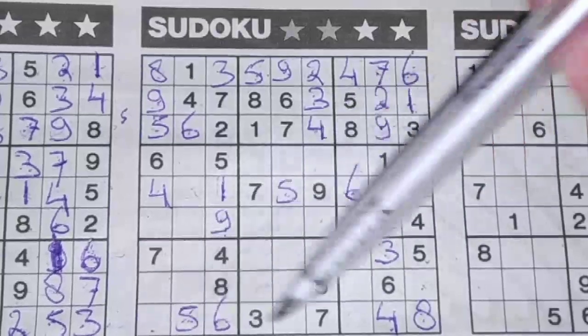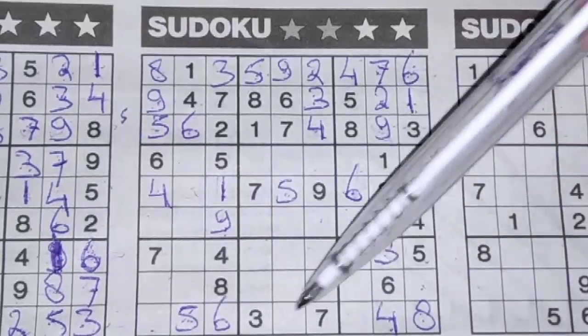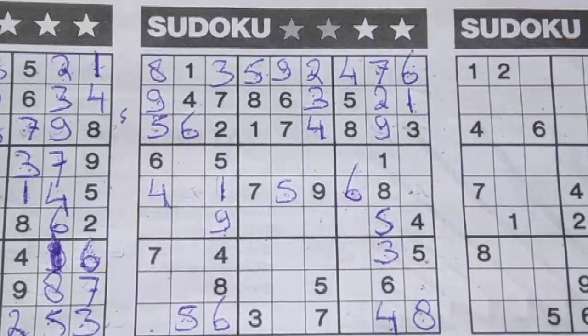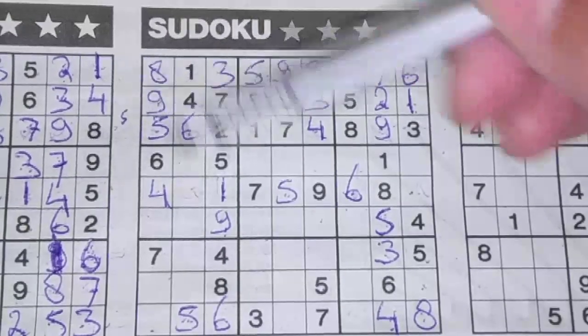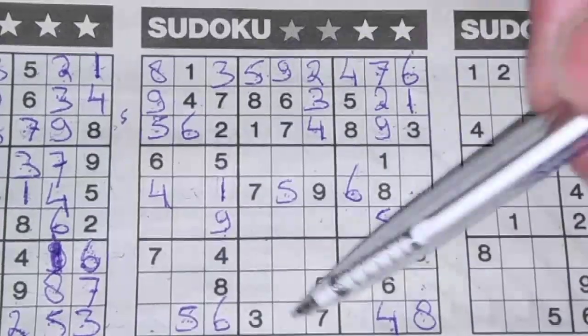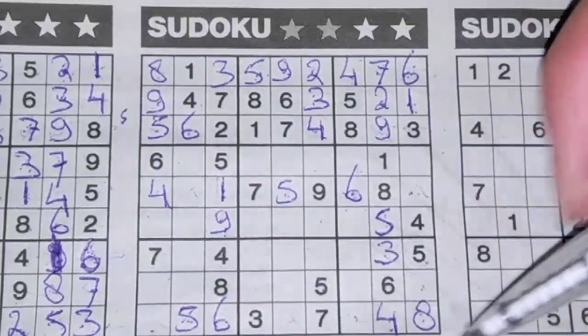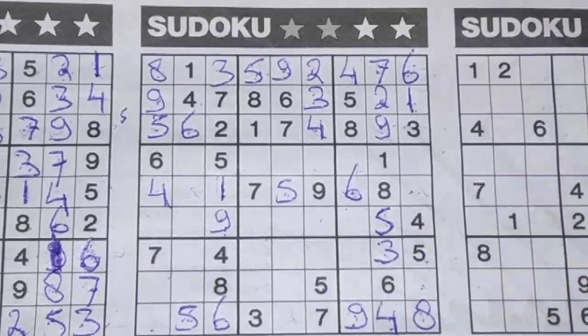How about these 3 numbers in the last row? One of the missing numbers is 9. We see a 9 here, no 9 there. Here a 9, no 9 there. The only place for the 9 should be there.